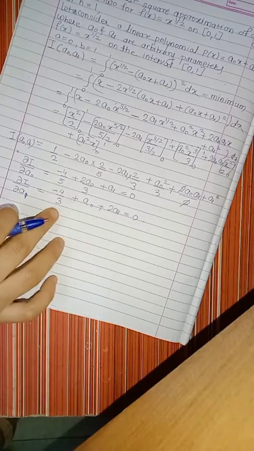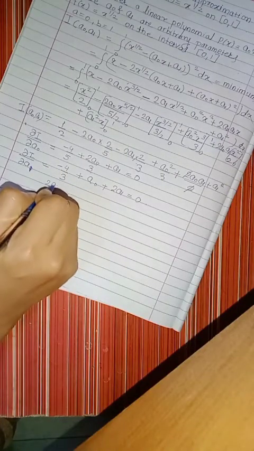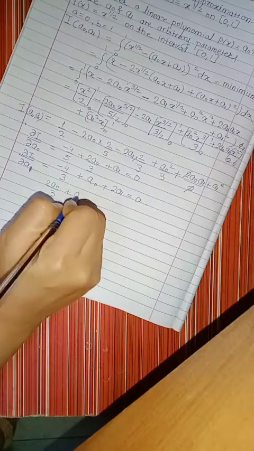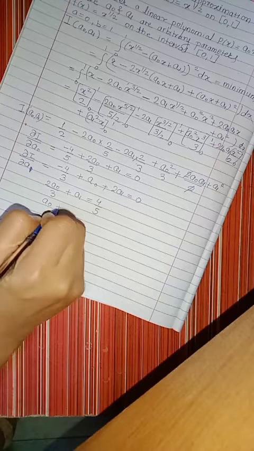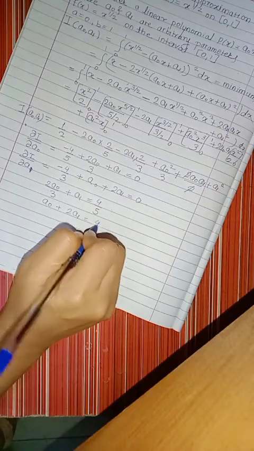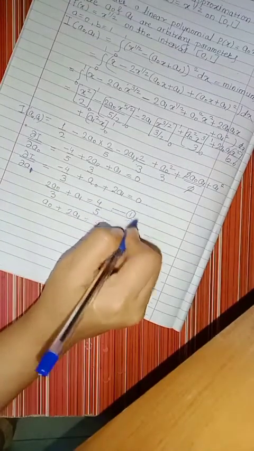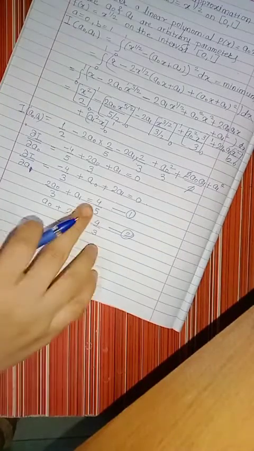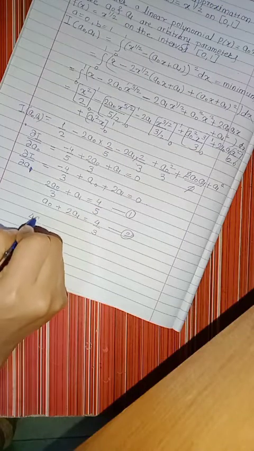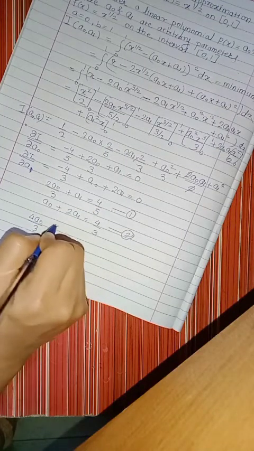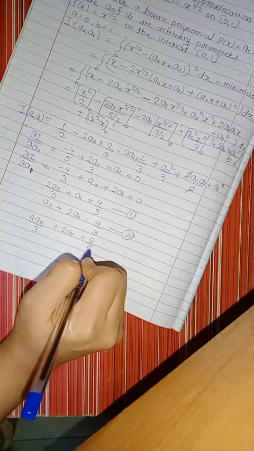Now we have to solve these normal equations. So 2a naught upon 3 plus a1 will be equal to 4 by 5, and a naught plus 2a1 is equal to 4 by 3. This is equation 1 and 2. Multiply equation 1 with 2. So what we get is 4a naught upon 3 plus 2a1, which is equal to 8 upon 5.